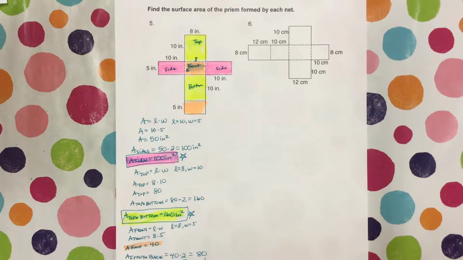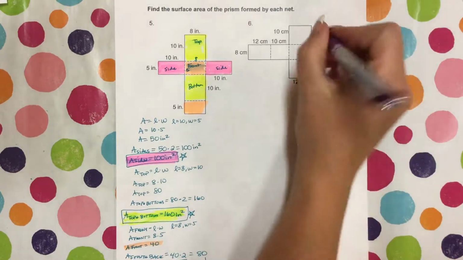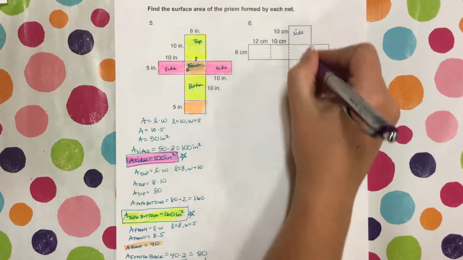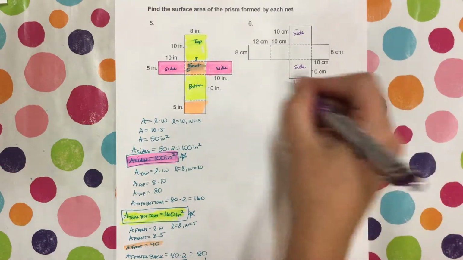Okay, we're back with problem 6. We have a net here, so let's go ahead and figure out what the surface area of this net is. The first thing I see is, to me, these look like the sides right here and right here. So this is a side, and this is a side. So the first thing I'm going to do is find the area of the side.